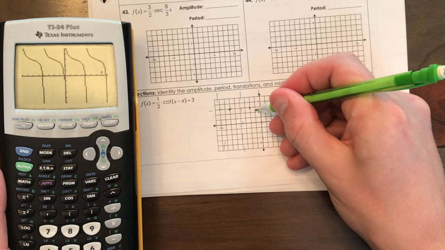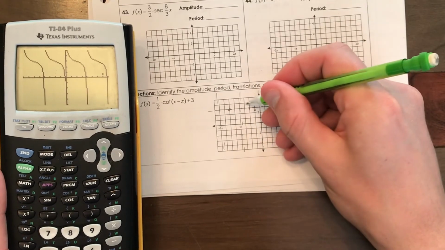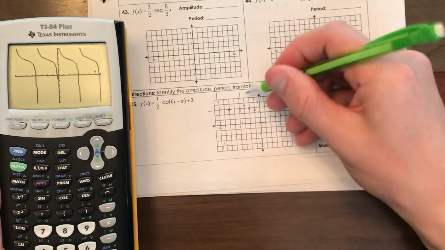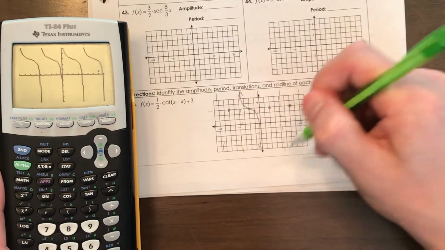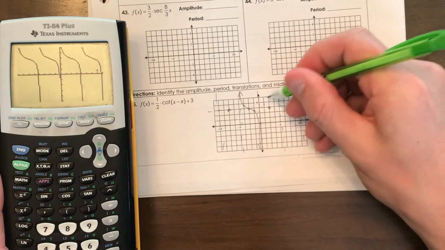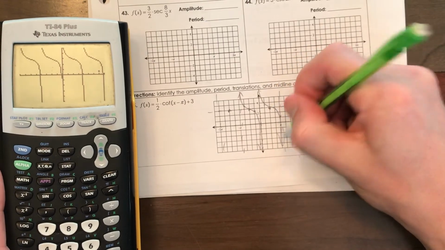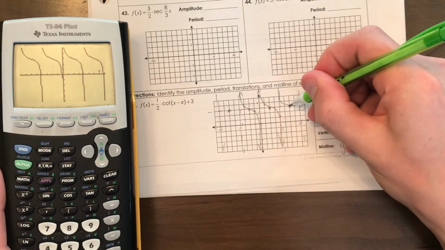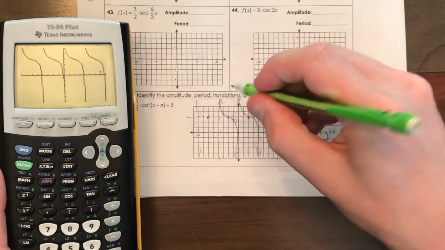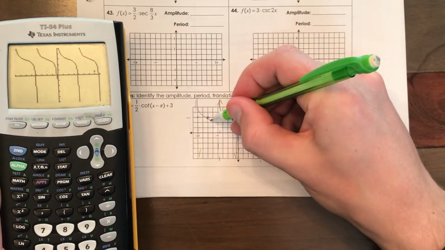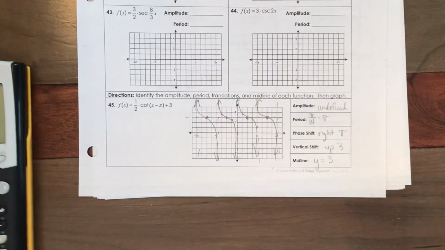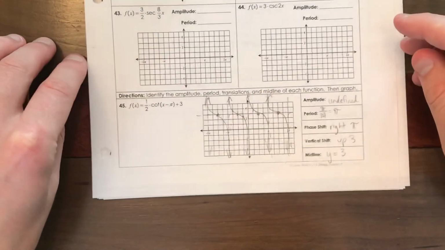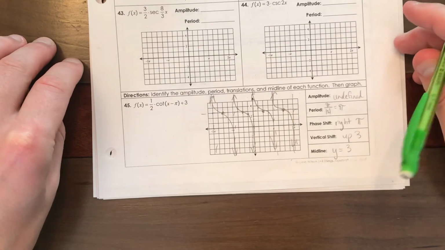So right here, we're going to just go 1/2 below our midline. Over here, we're going to go 1/2 above, and that'll tell us how that guy's going to look. So it should look something like that right there. The rest I'm just going to do by eye, something like that. And there you go. Okay, so that was the graph of 1/2 cotangent of x minus pi plus 3.